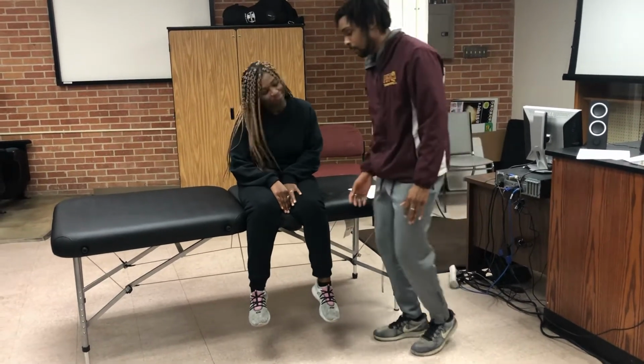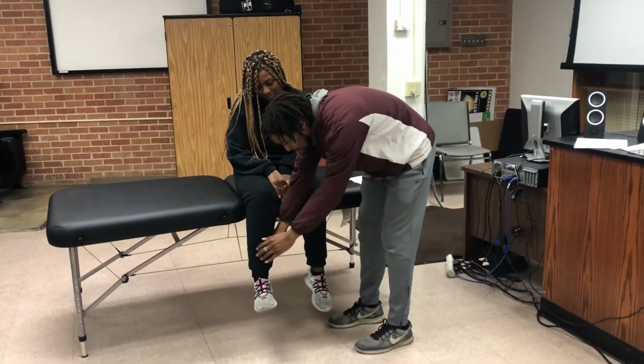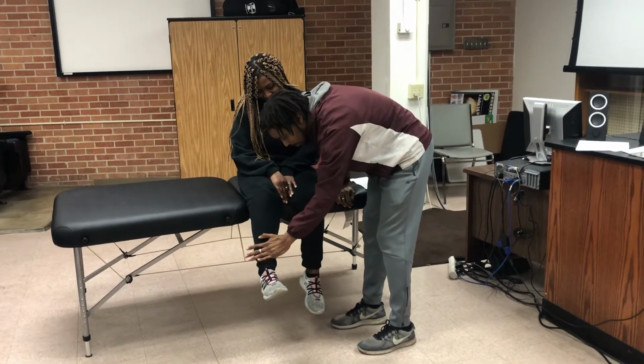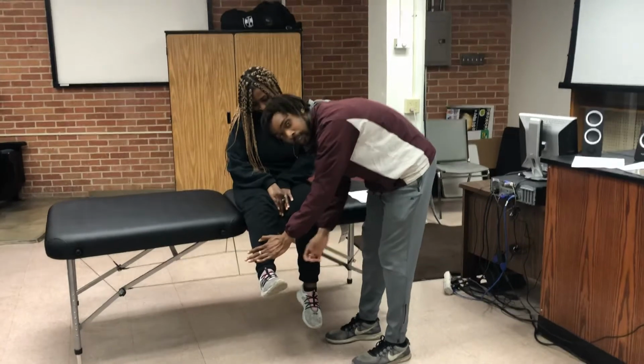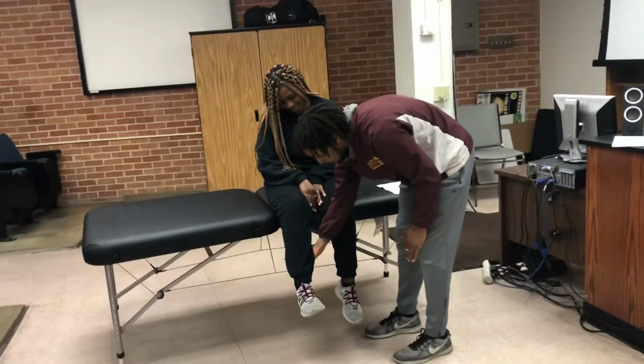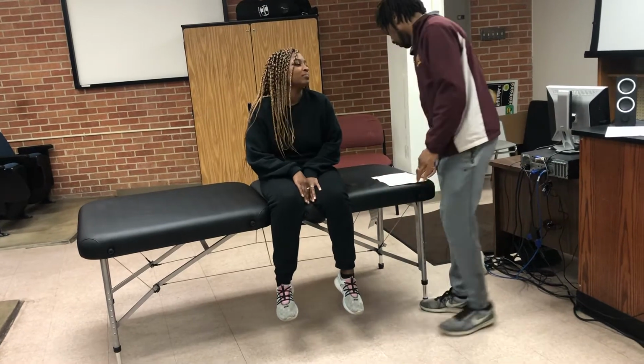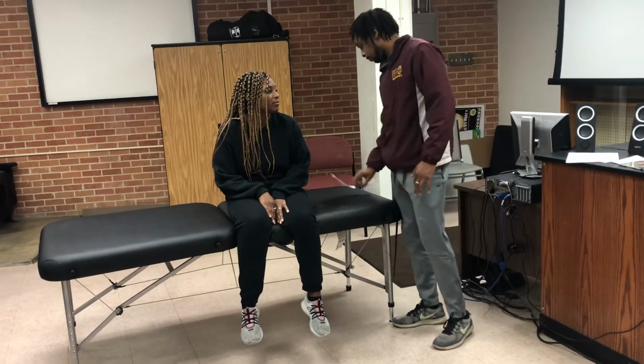Okay. Now same with this leg. Can you extend it? Yep. Patient is a lot stronger in this leg. Can you pull it in? Good job, good job. Okay. So now I'm done doing the range of motions. Now I will go into the special tests.